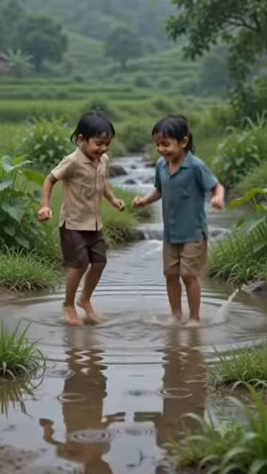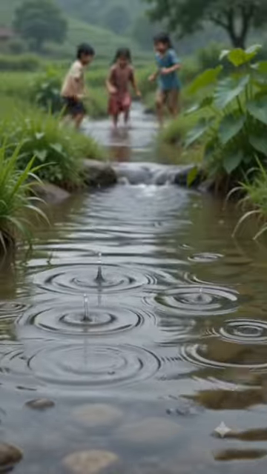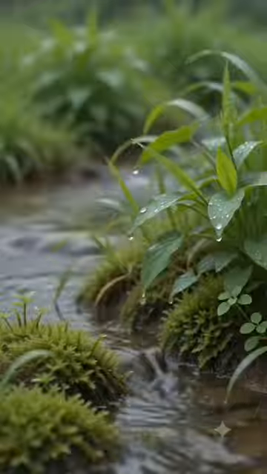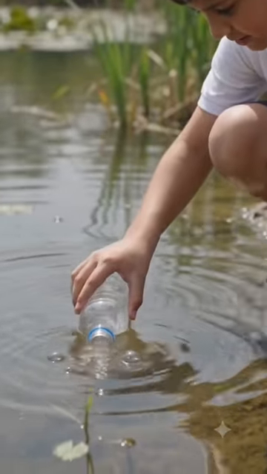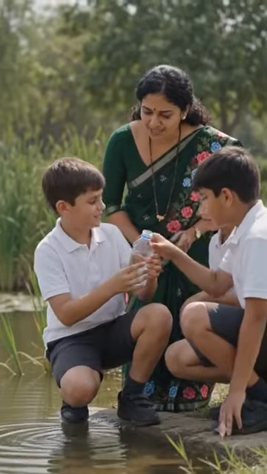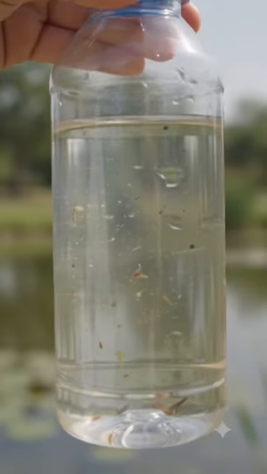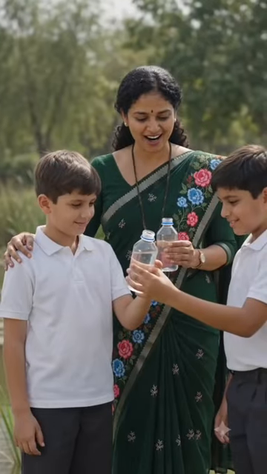After rainfall, the surroundings become rich in moisture. Such environments provide excellent conditions for many microorganisms to grow and multiply. Students collect water samples from ponds and puddles. Although the water appears clean, it contains countless tiny organisms invisible to our eyes.